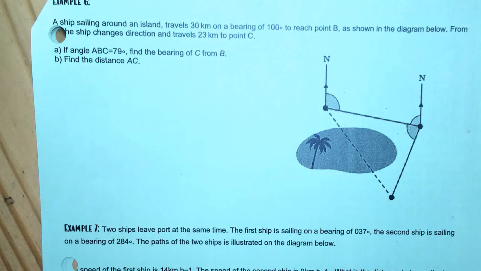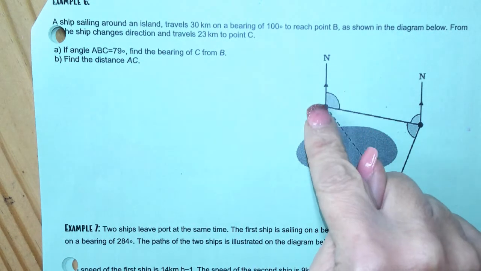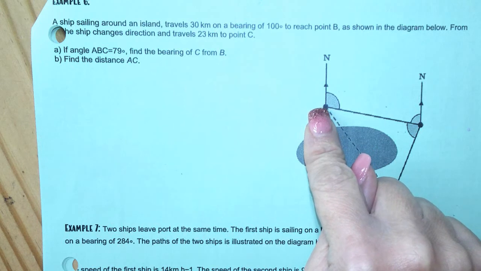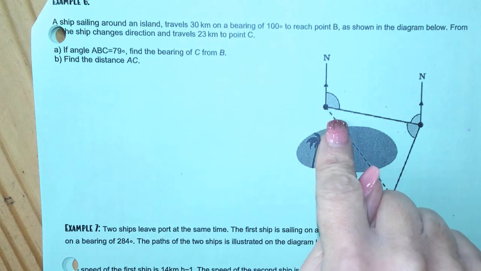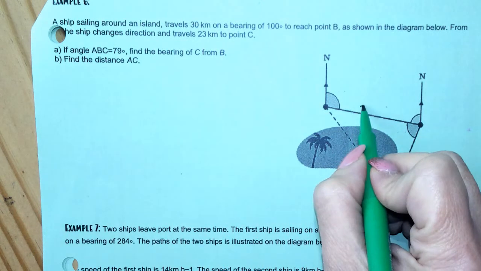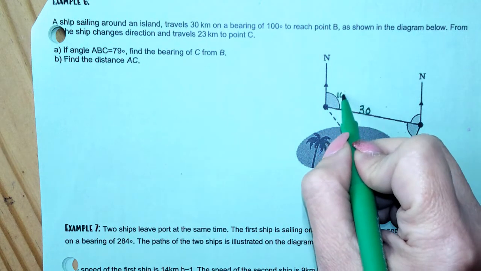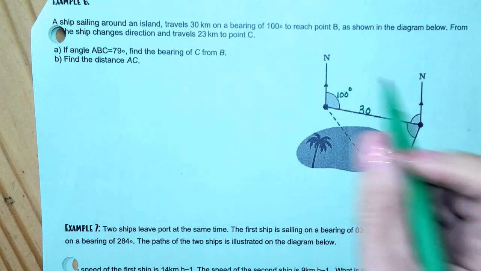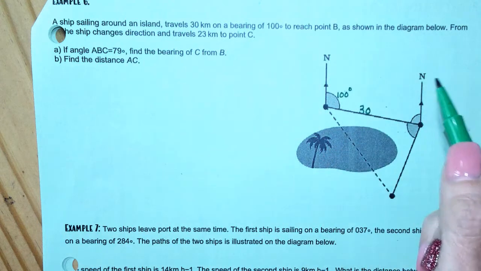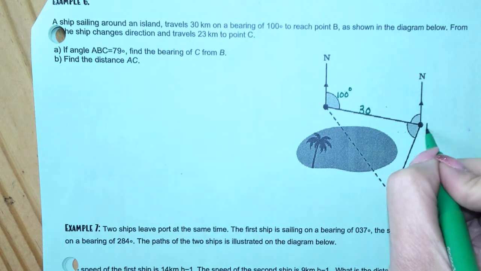A ship is sailing around an island and travels 30 kilometers on a bearing of 100 degrees. So let's label that: he's traveled 30 kilometers at a bearing of 100 degrees. So this is 100 degrees right here, to reach point B, as shown on the diagram below. From B, the ship changes direction.